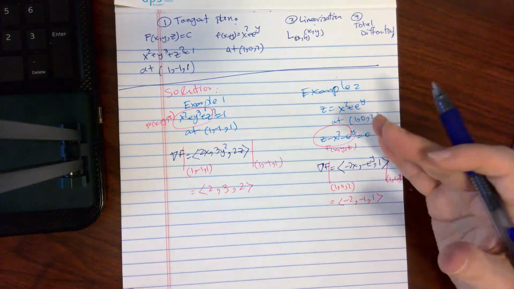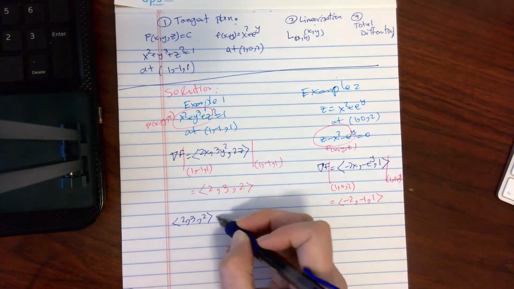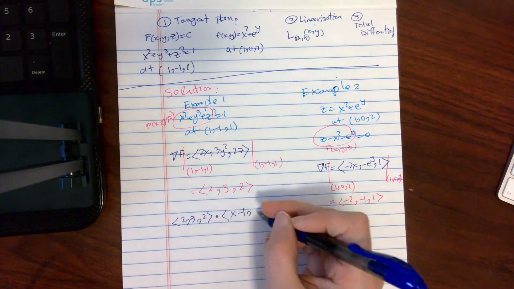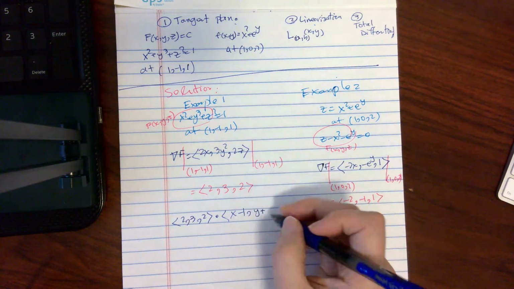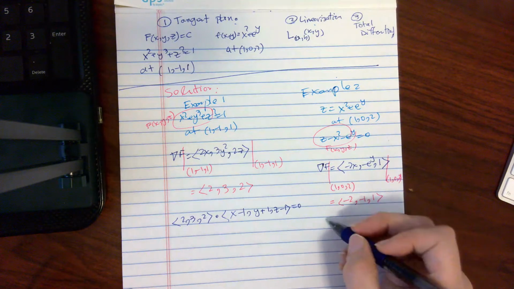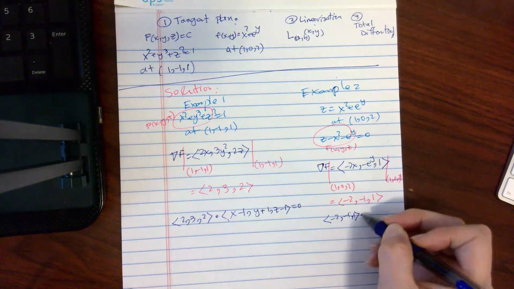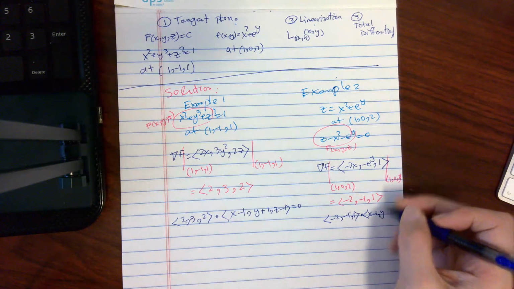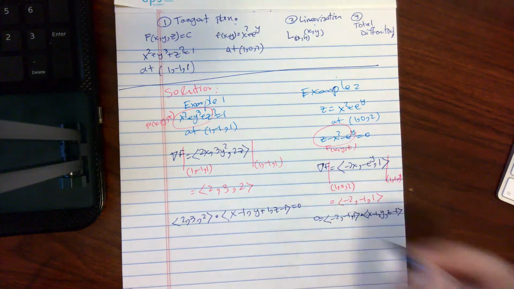Normal vector found, finding the tangent plane is just dotting the normal vector with the vector on the plane, setting it equal to 0. Same thing here, negative 2, negative 1, and 1, dotted with x minus 1, y minus 0, and z minus 2, setting it equal to 0.